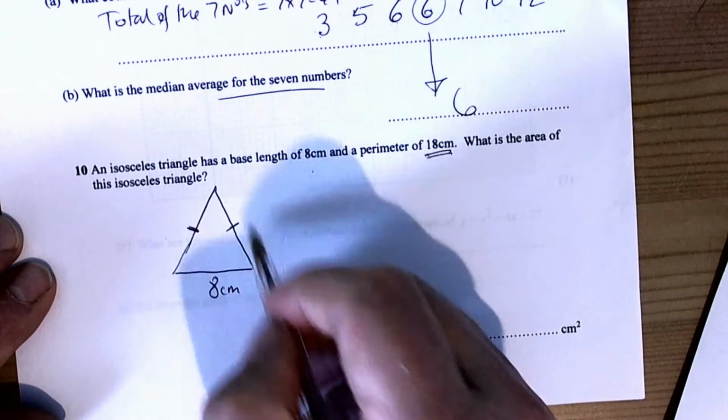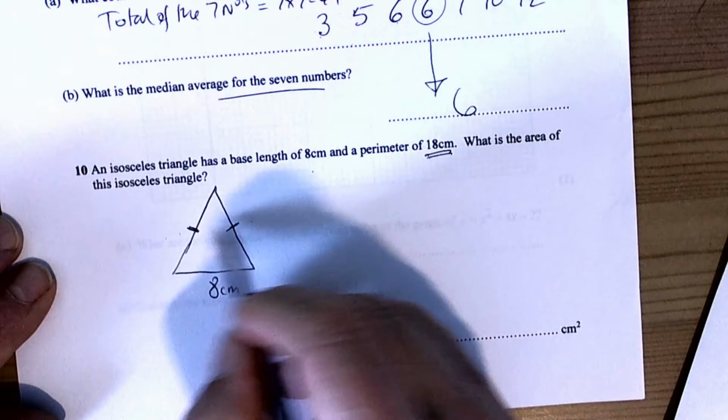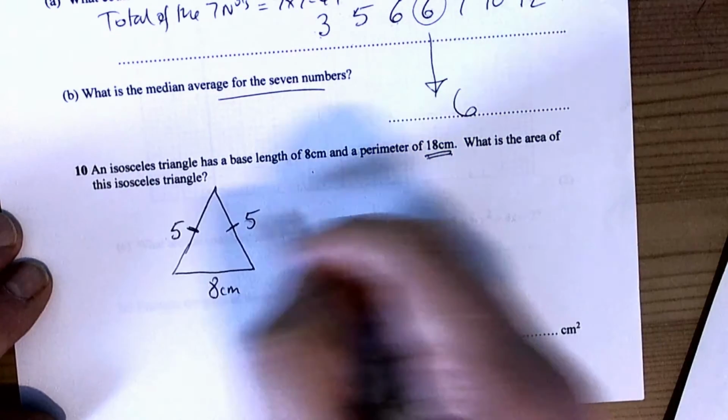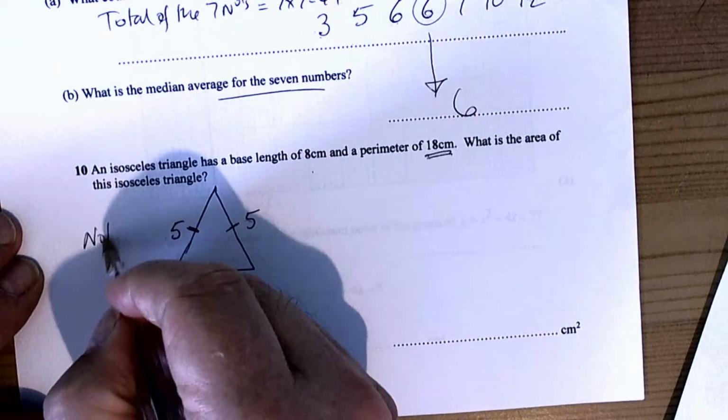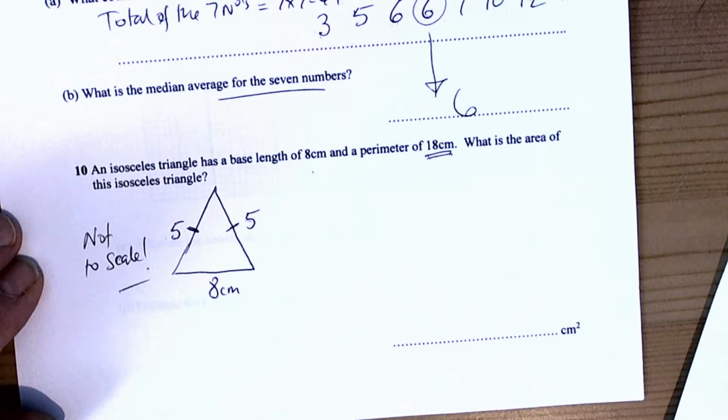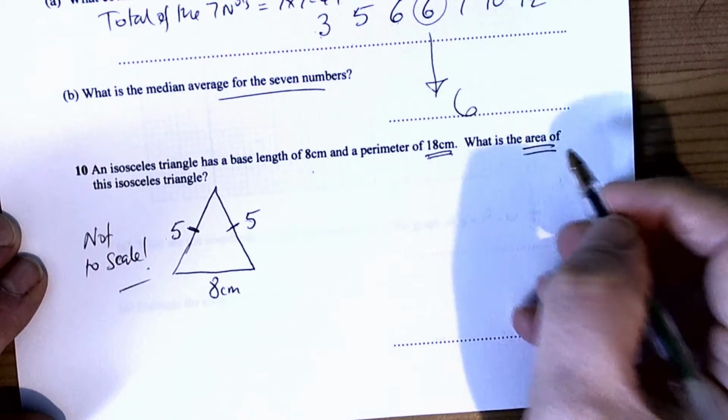So that means all the edges must add up to 18. These two have to be the same though, so it would have to be 5 and 5, and we'll put the usual caveat next to diagrams, not to scale. Okay, so that gives us an idea of what this isosceles triangle looks like. The question asks for the area.